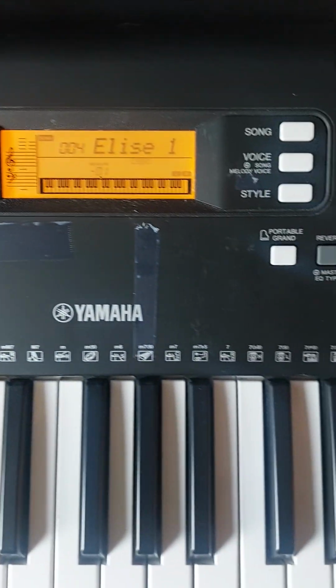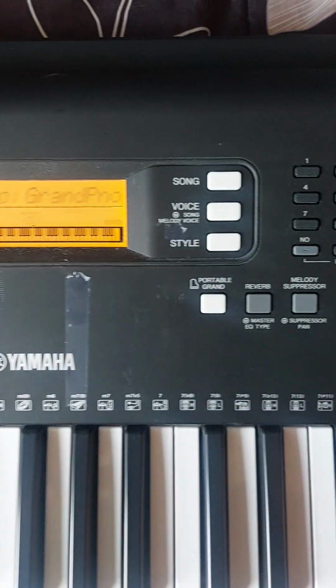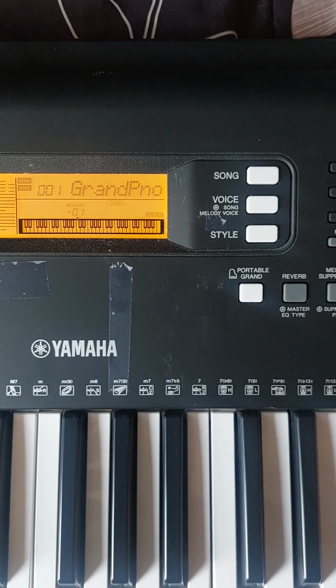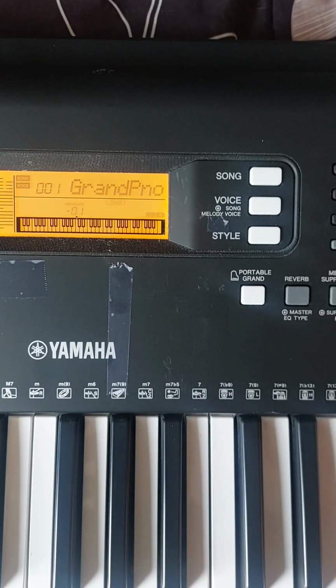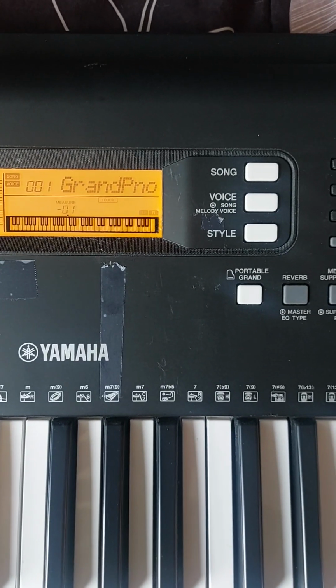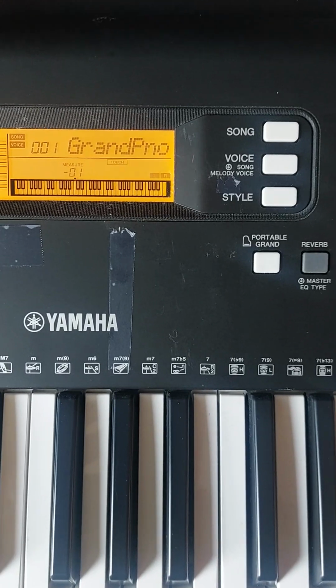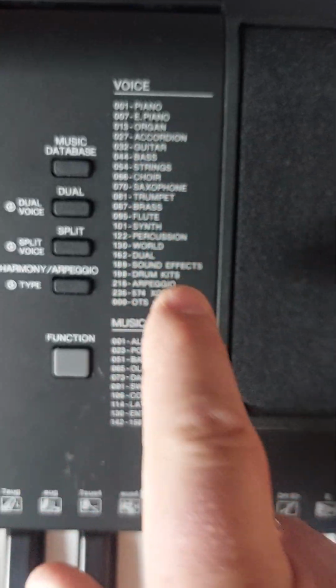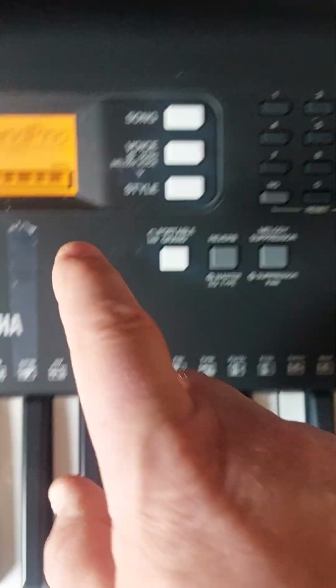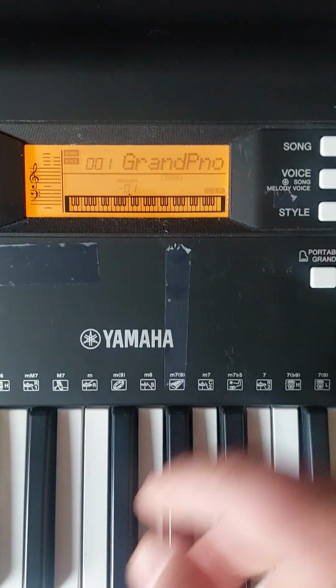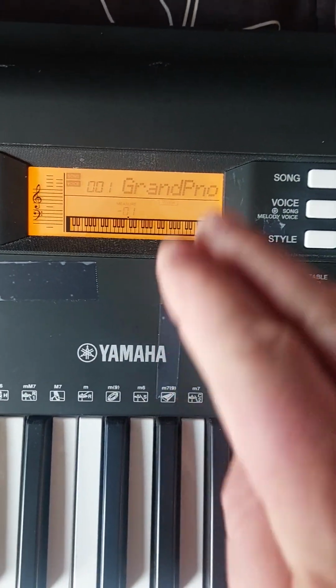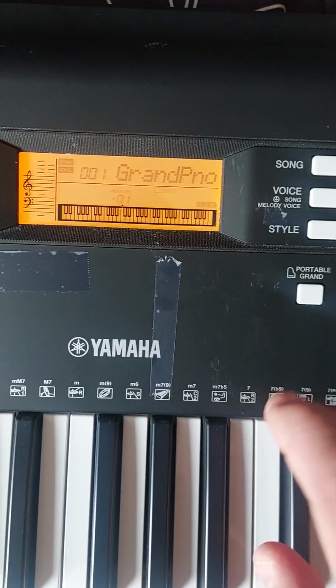Right now, voice, that's all the different pianos, drums, strings, all that stuff that you need. And you notice over here, it gives you a list of where all the numbers are. And what I usually do, as you can probably see from the tape I have right here, every now and then I put little notes on my keyboard just to let me know where everything is.